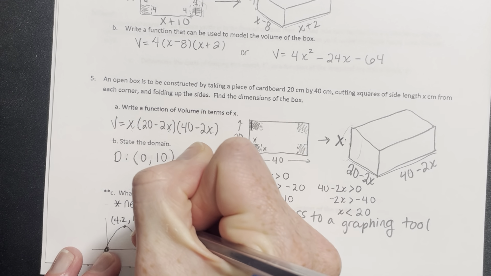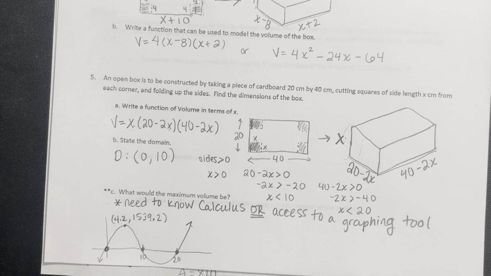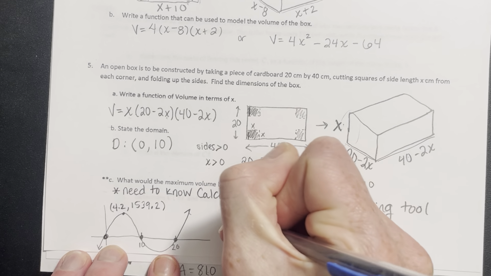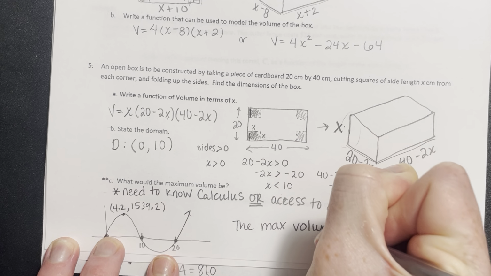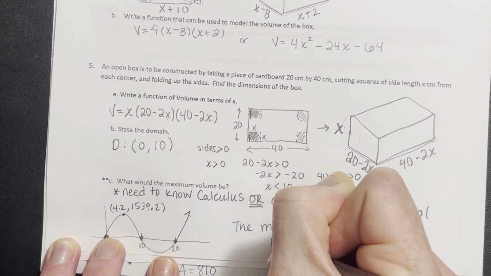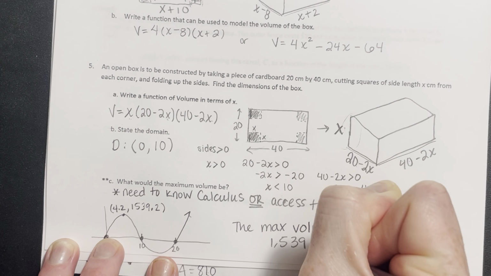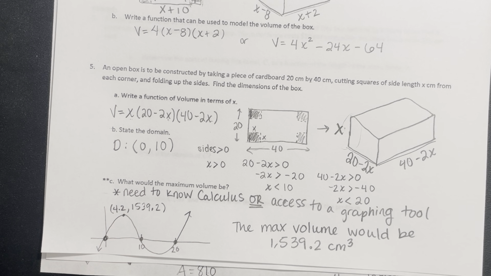So if I gave you this information, you hopefully would be able to extract the information from that graph and tell what it would be. So we would say here, the maximum volume would be 1,539.2 cubic centimeters.